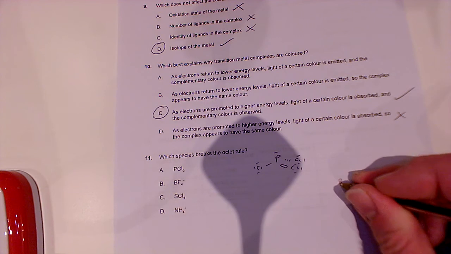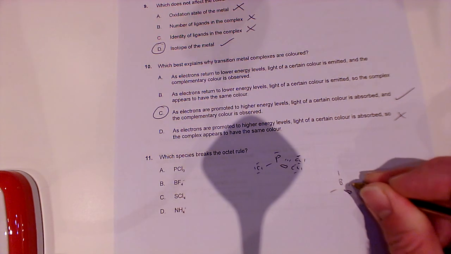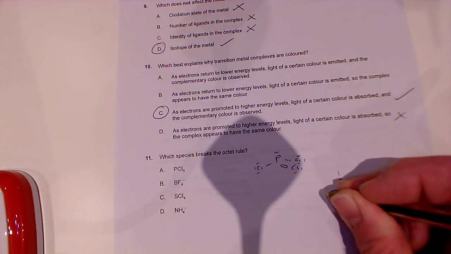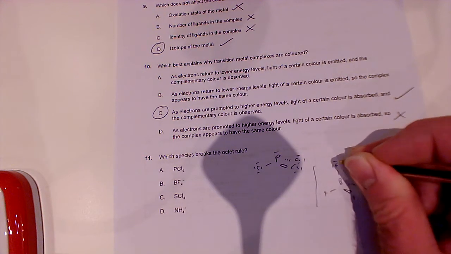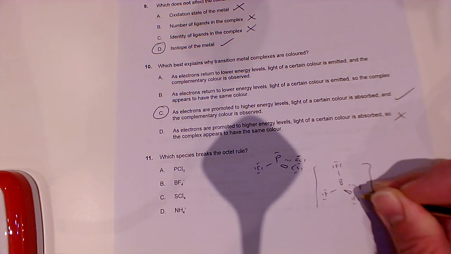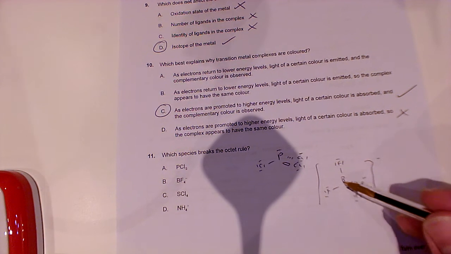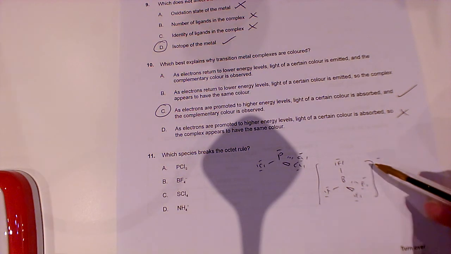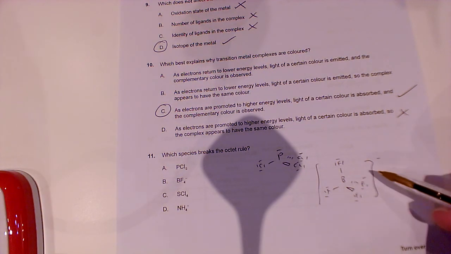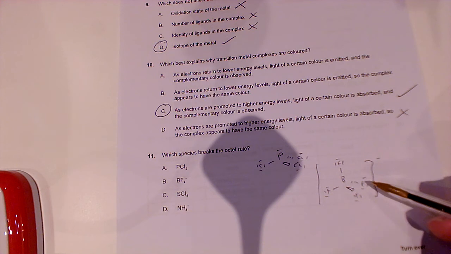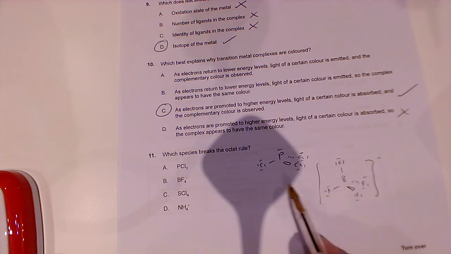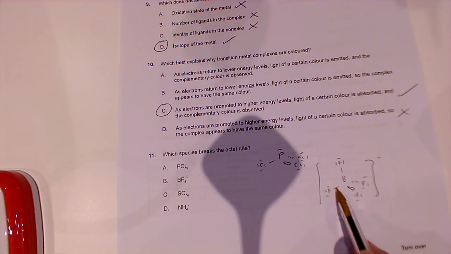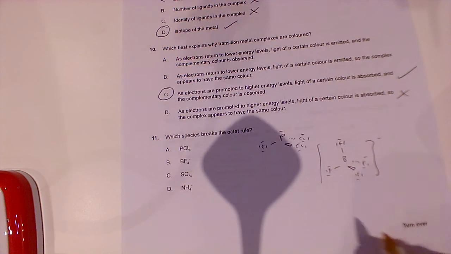Boron tetrafluoride, again, that's basically tetrahedral. With boron, again, it obeys the octet rule here. Boron doesn't have to obey the octet rule. BF3, for example, breaks the octet rule because it's only got 6 electrons around the boron, but that's how boron can act as a Lewis acid and accept a pair of electrons from a fluoride ion, so one of these would be a coordinate bond.